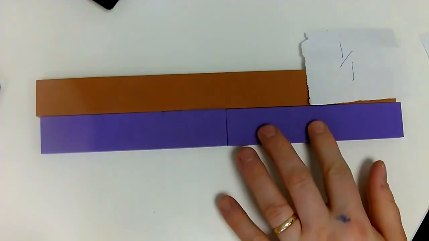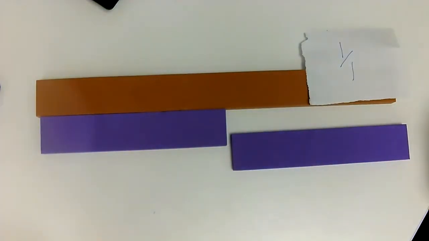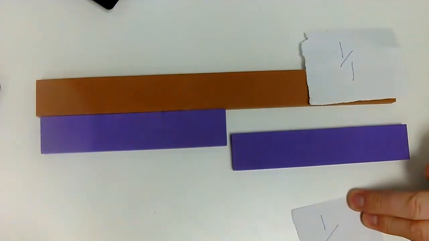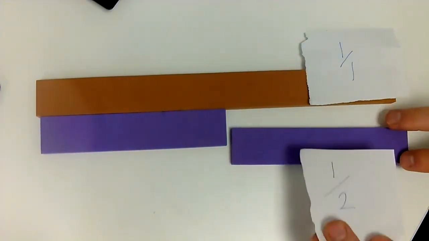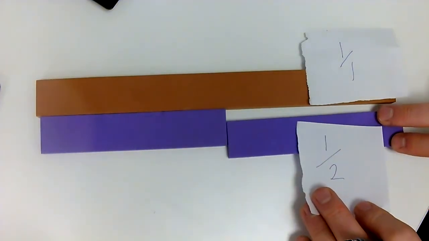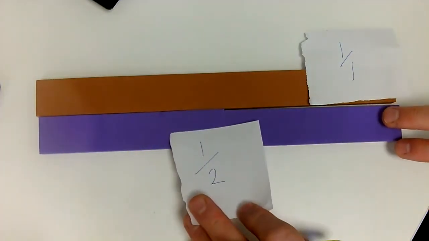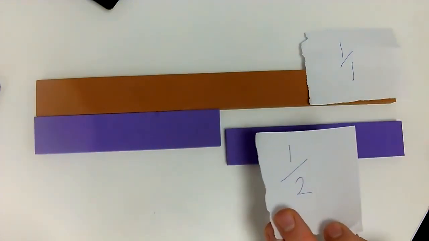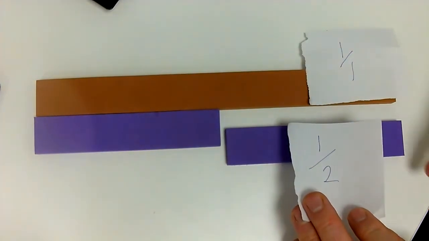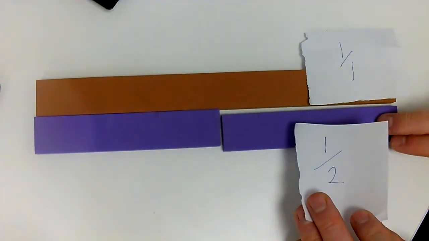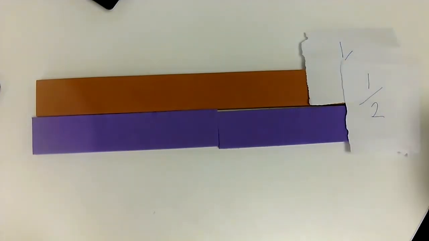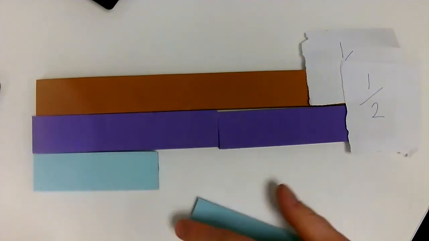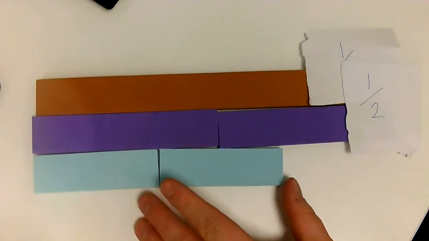If I was to write this down as a fraction and just take one of these, that would read as 1 over 2, because I'm taking one part of the whole, but my whole has been split into 2 parts. So my denominator, the number at the bottom, is 2, and if I'm just taking 1, that means 1 over 2. This is also a unit fraction.